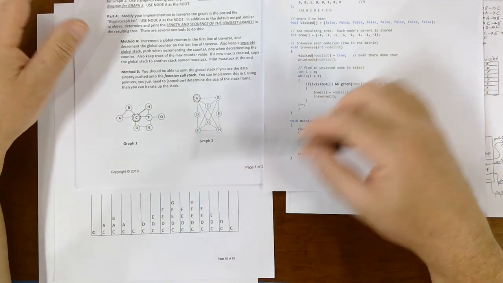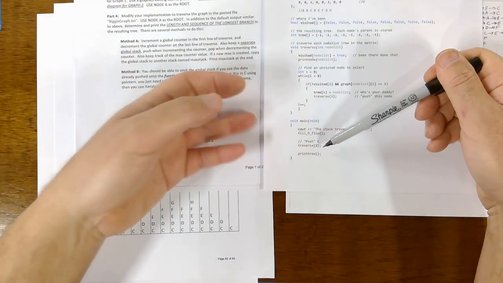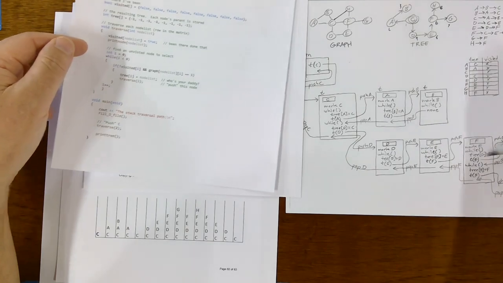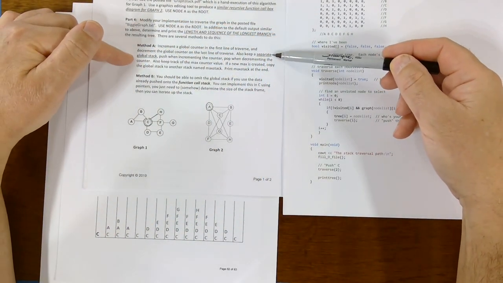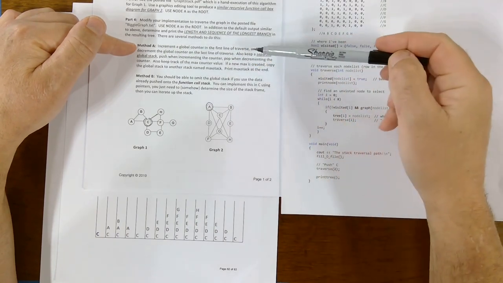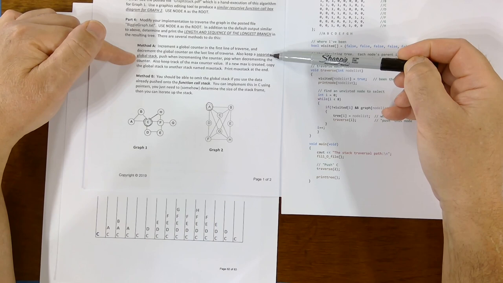So the tricky part is you don't actually have a stack because you're using the call stack. You're just doing this recursive business here. So the easiest thing to do is just make another stack. That's what I'm saying by method A here: keep a separate stack.